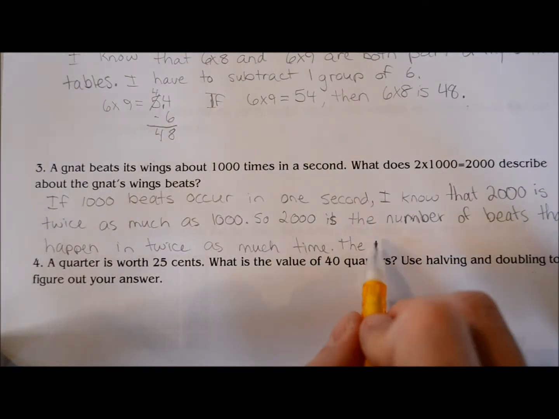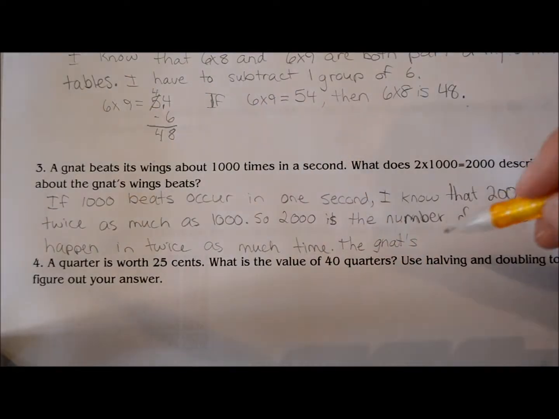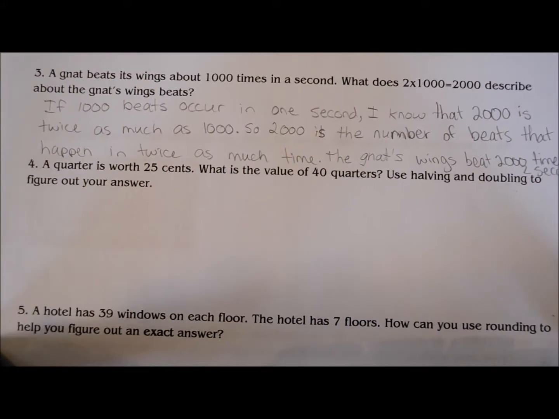The gnat's wings beat 2,000 times in 2 seconds. All right, down to the next one.